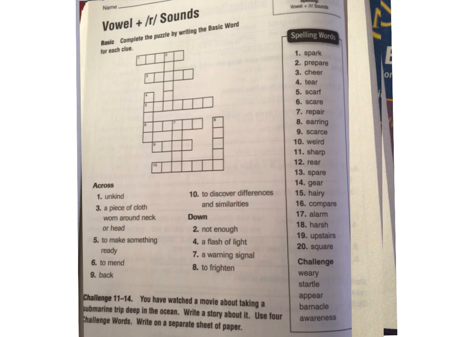Fun. All right, important things about crosswords is that we need to make sure that we are doing our across and down. So the words that are across go across, and then we have some down clues as well. All right, so you need to read the clue and then find a word on the list that goes with it. All right, so unkind is our first clue for across. Unkind.